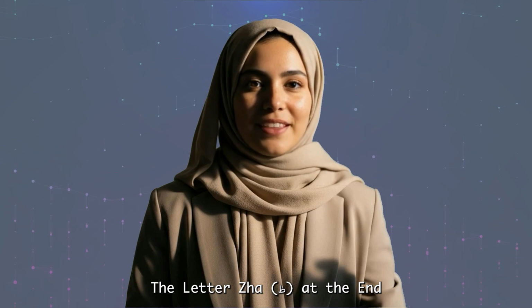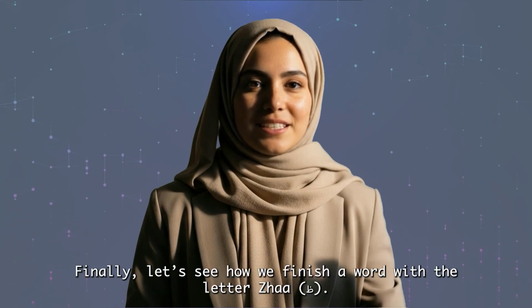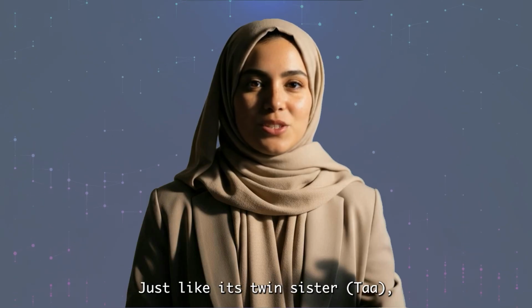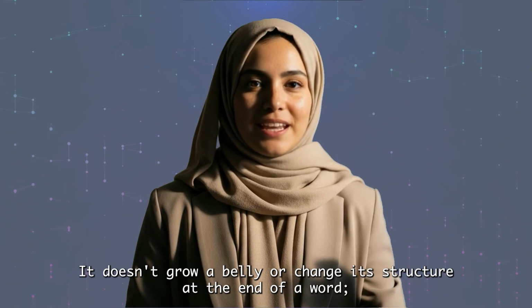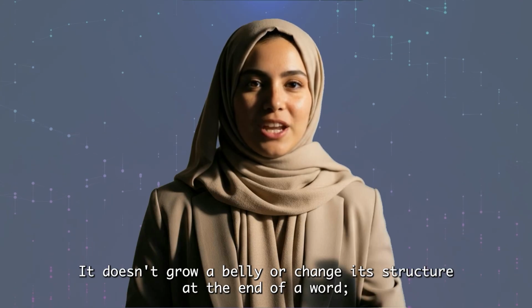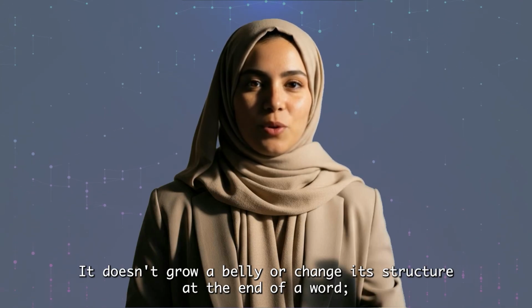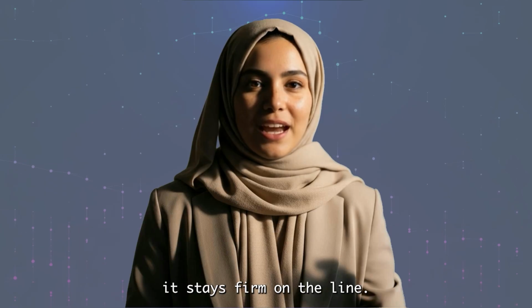The letter dha at the end. Finally, let's see how we finish a word with the letter dha. Just like its twin sister ta, the dha is a very stable letter. It doesn't grow a belly or change its structure at the end of a word. It stays firm on the line.